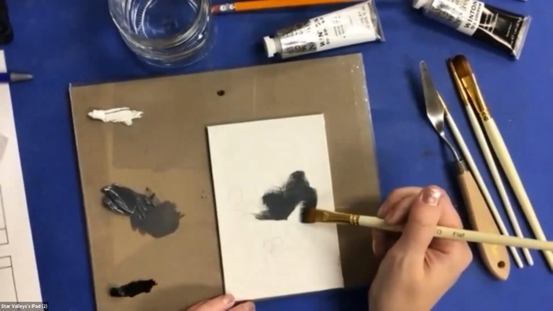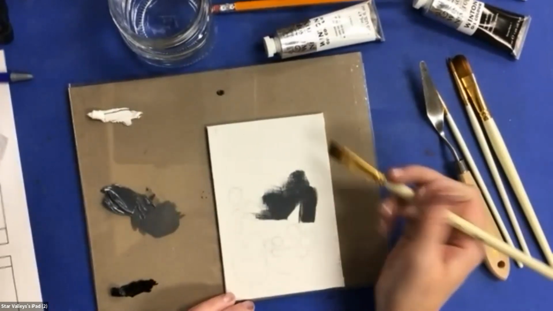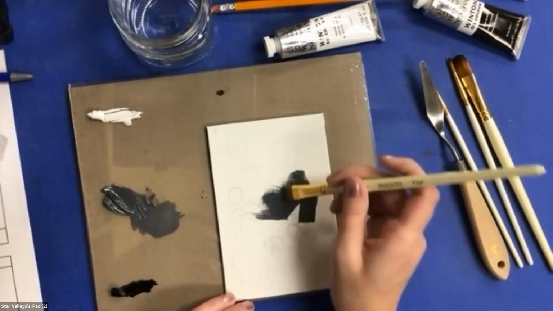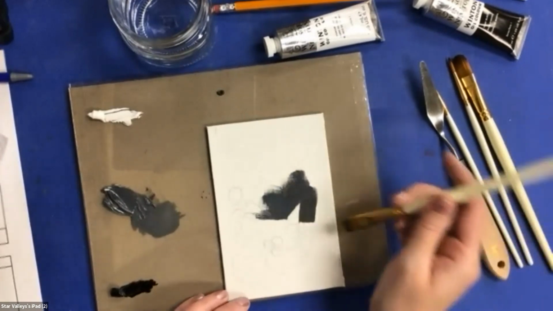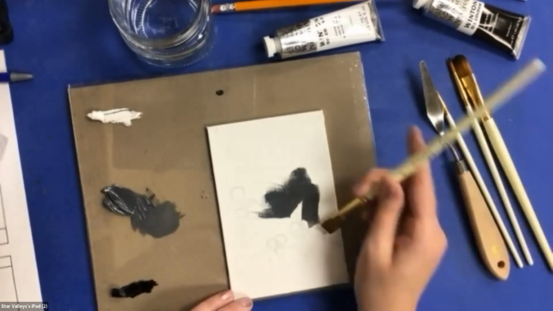Okay, so I'm going to pause here. Now, if you finish this step, just keep going. Just start painting your picture in black and white. Okay, but I will say a few more things in a minute.